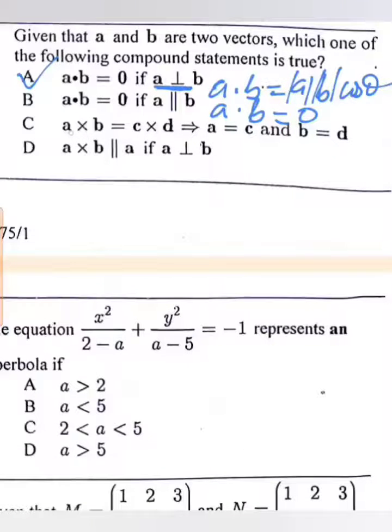Now in C, A cross B equals C cross D follows that A equals C and B equals D. This statement would not always be true, and in fact there are counter examples that we can use to disprove that statement.